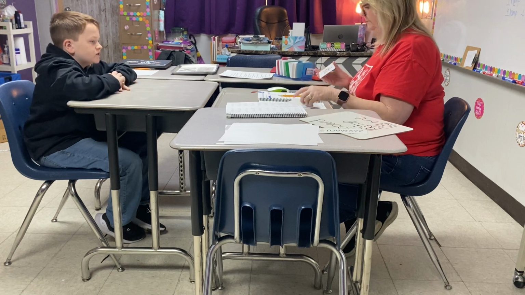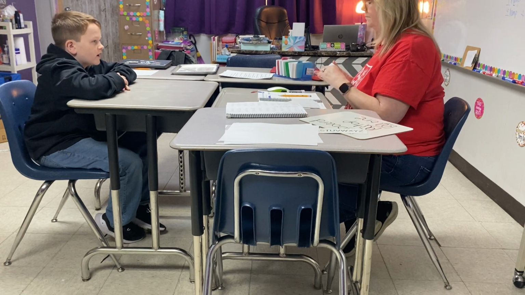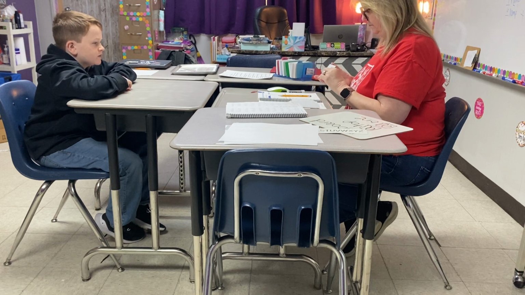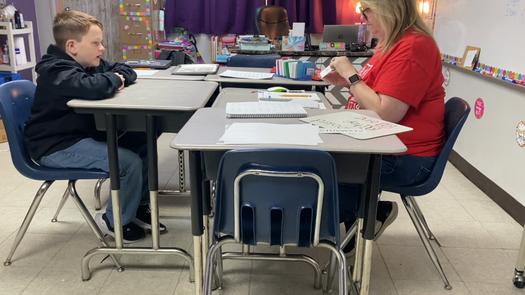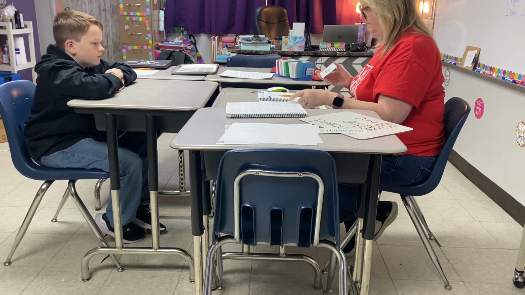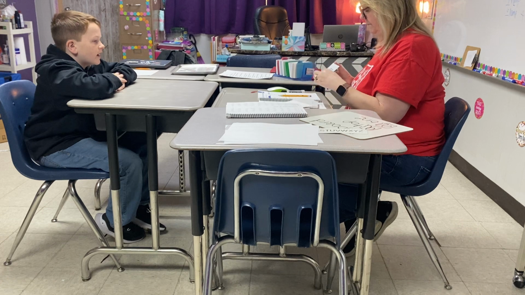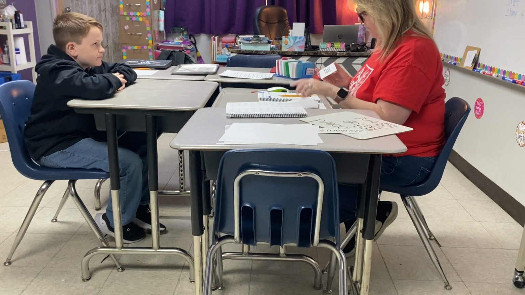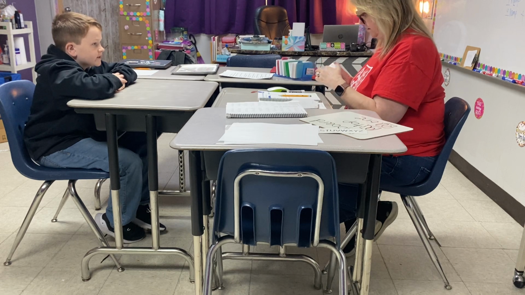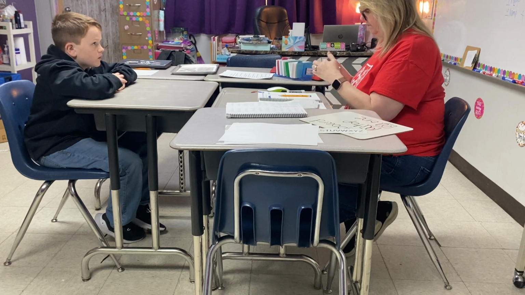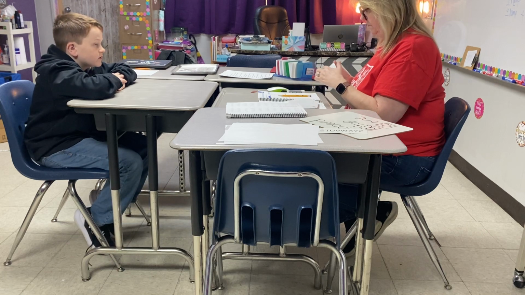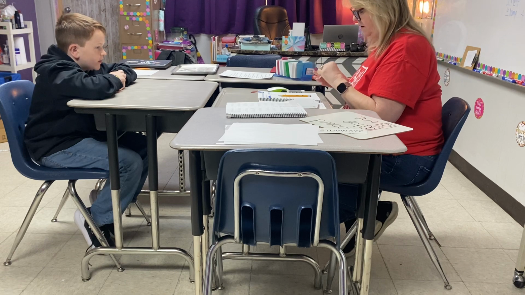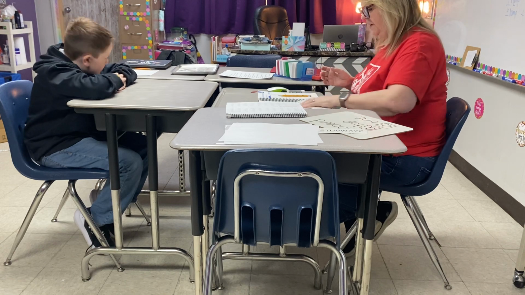Combination WH, digraph SH, trigraph TCH, digraph OO, final stable syllable BLE, combination AU, combination AW, combination OU, digraph OW.